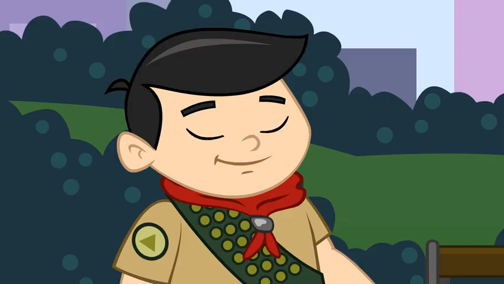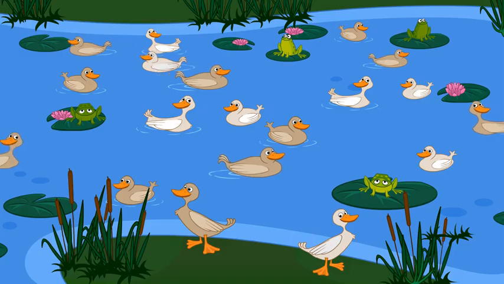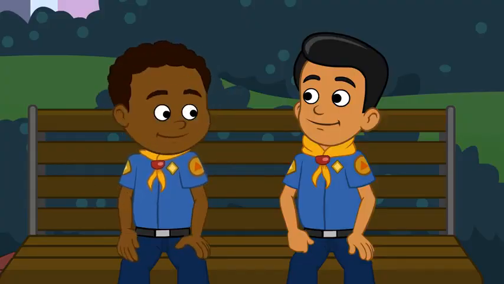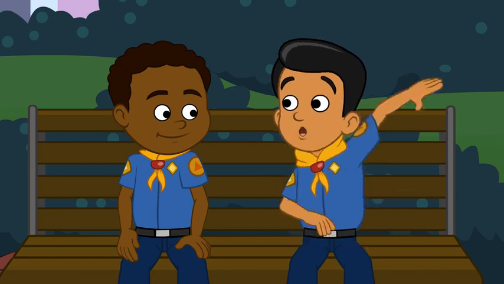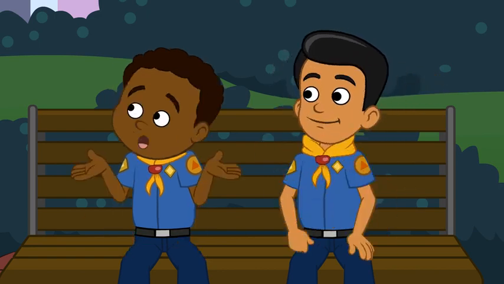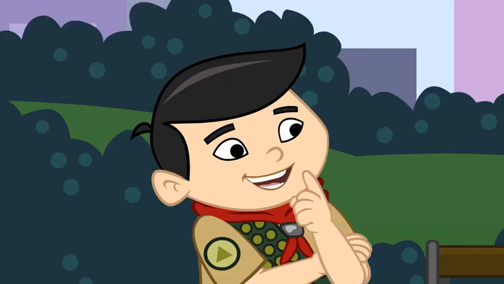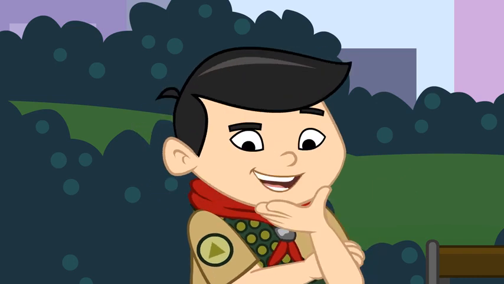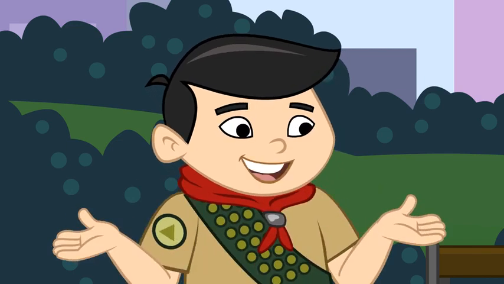Okay. How about we start with the ducks you were counting? We counted 12 ducks in the pond. But then I fed the ducks and 7 more flew in and landed next to them. Now we don't know how many there are altogether. Sounds like a word problem to me. Let's see. We know that more ducks came into the pond, and we need to find out how many there are altogether. So to find the answer, we need to add.